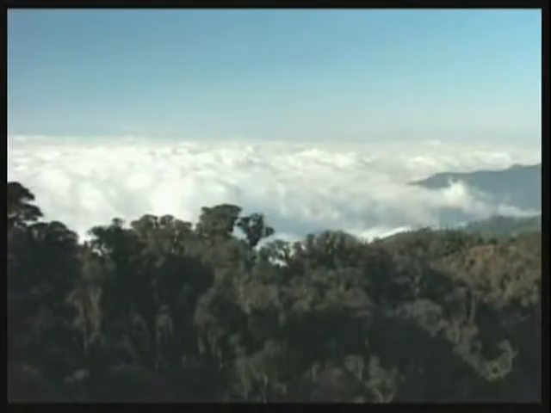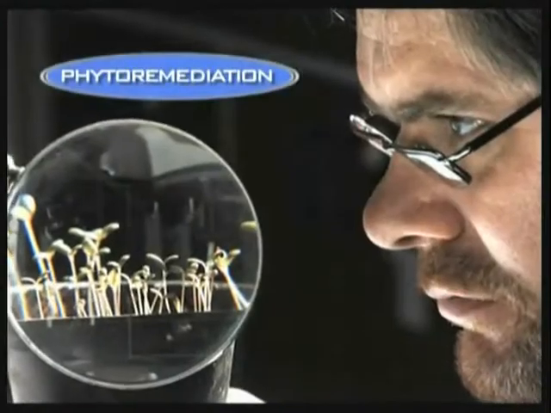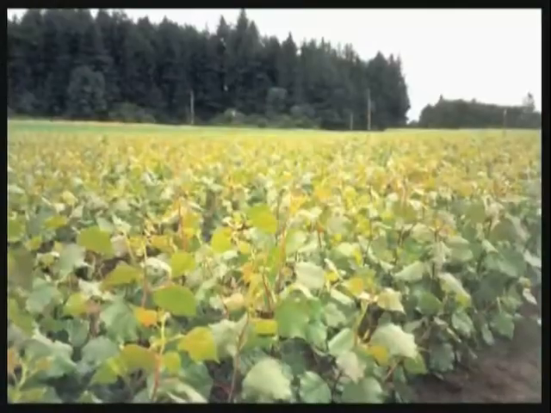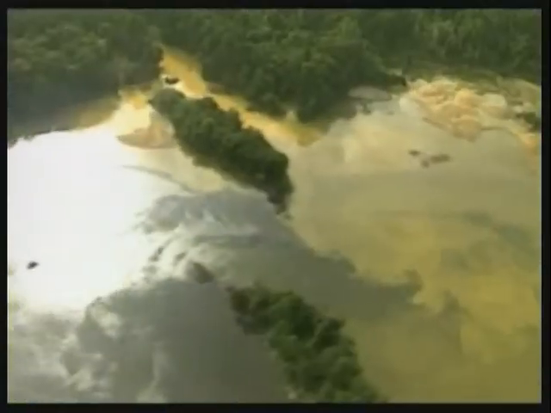Many industries produce pollution that finds its way into our waterways, our air and our soil. Biotechnology is finding ways to clean up contaminated areas. One involves phytoremediation. Phytoremediation is a way of cleaning up pollution using plants that are able to break down polluting chemicals.